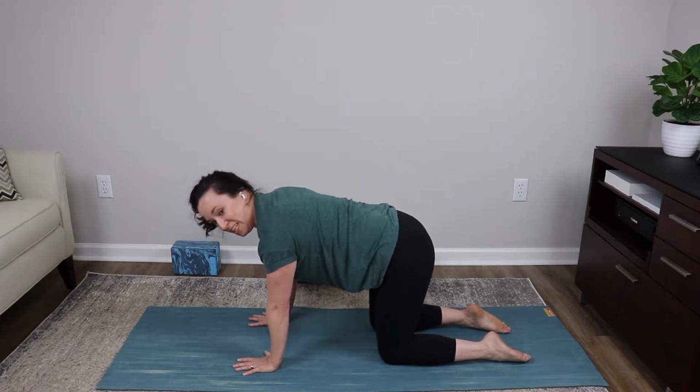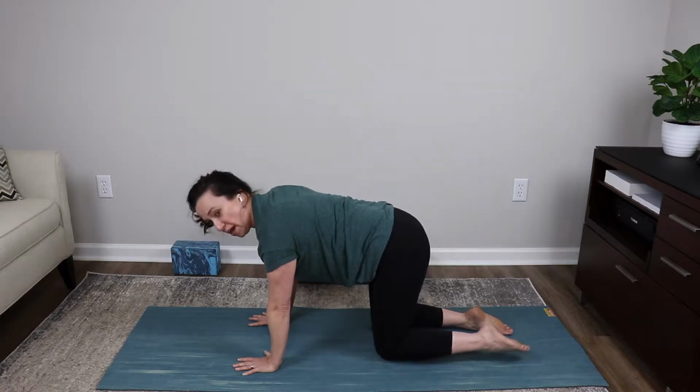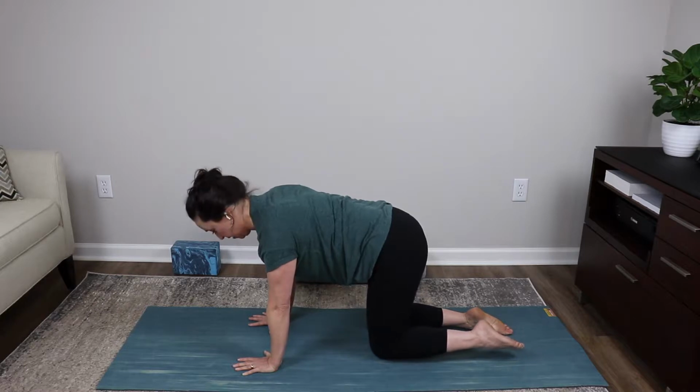So get your alignment. Make sure your shoulders, your neck, your chin, everything is good. Brace through those abdominals. Left leg left. So allow yourself to keep everything braced. Just lift the left leg slightly off the ground. Keep the pelvis and everything still.